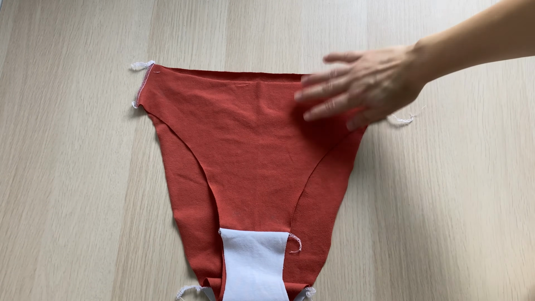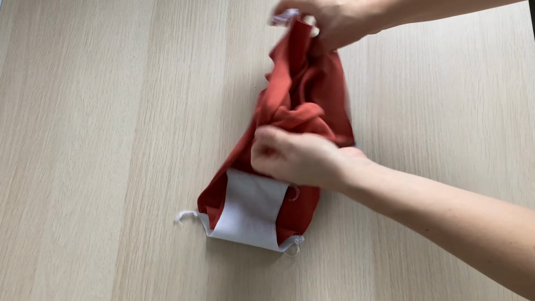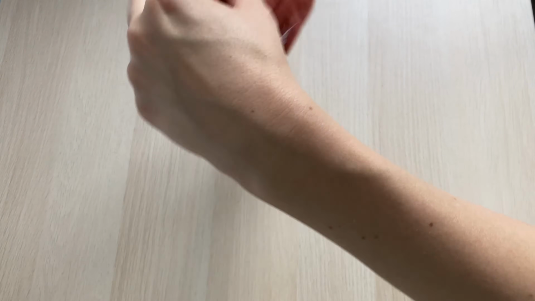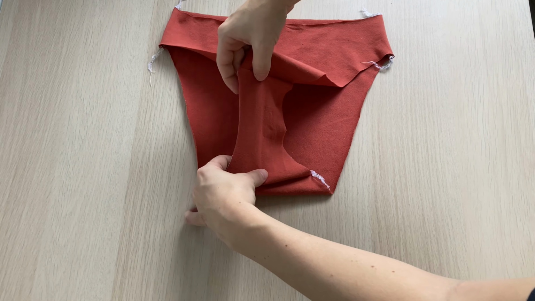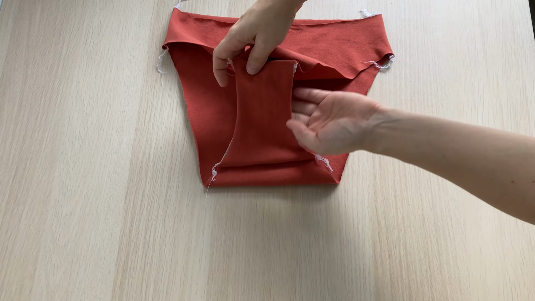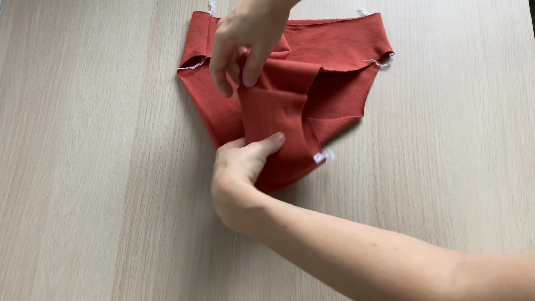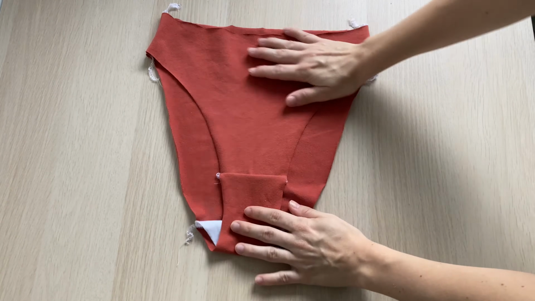Once you get to this point, your underwear is ready for the elastic. I recommend sewing the crotch with the crotch lining with a straight stitch. It will help you when sewing the elastic later.